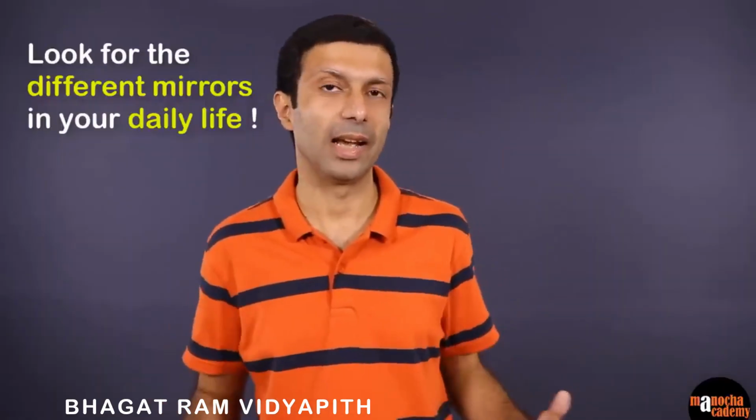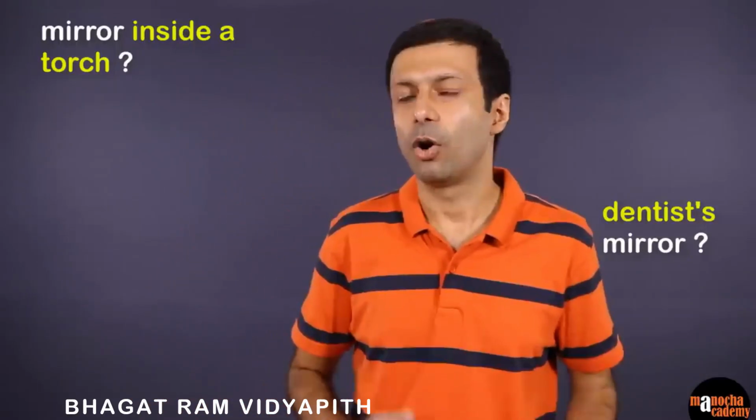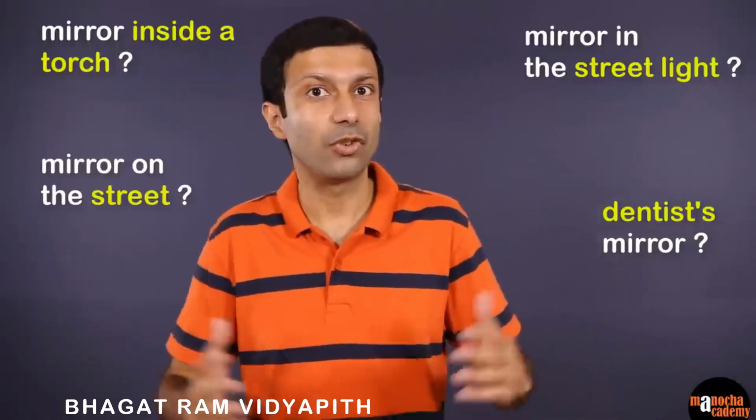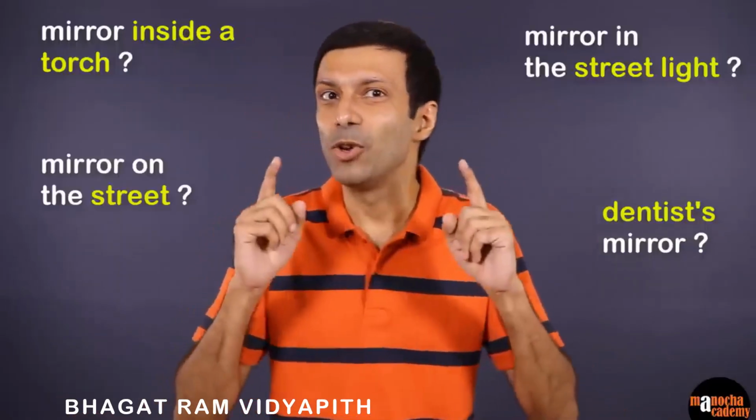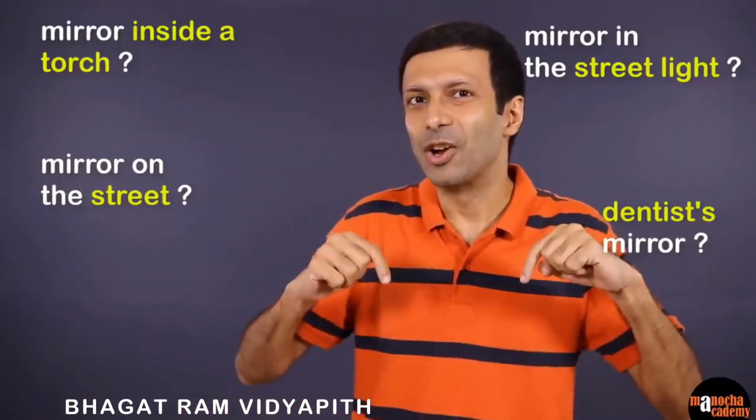I hope the concept of spherical mirrors is super clear to you now. Remember, our spoon is both a concave and a convex mirror. I would also encourage you to look for the different types of mirrors in your daily lives. For example, do you know the torch has a mirror inside it? Which type of mirror is that? And what about the mirror in your dentist's office? Or the mirror on the streets and in the street lights? Do let me know what you find by putting it in the comments below.